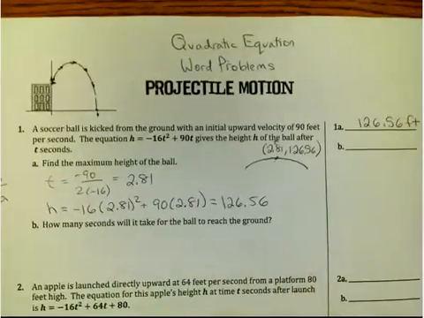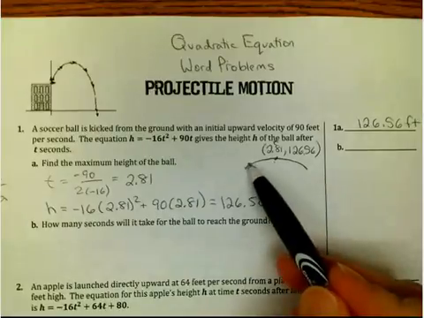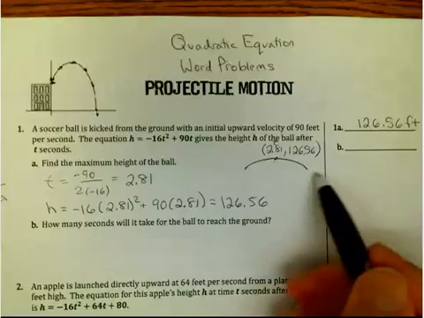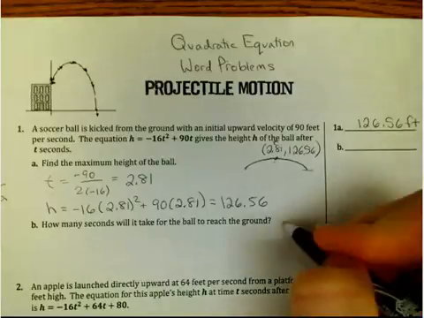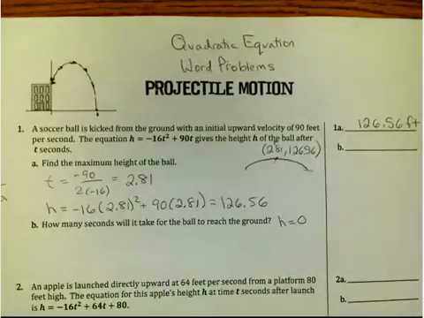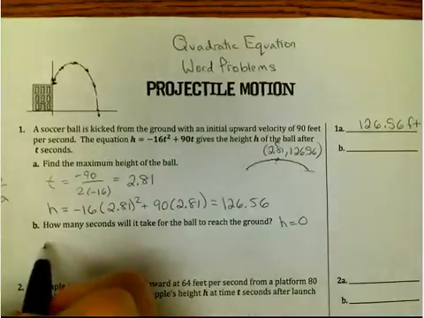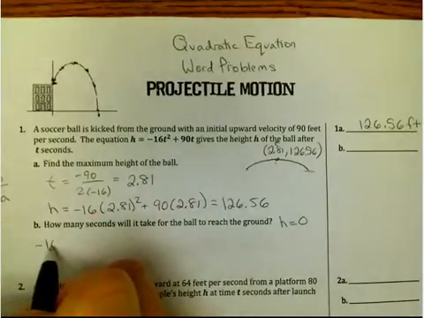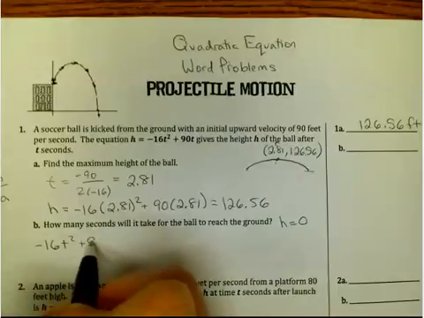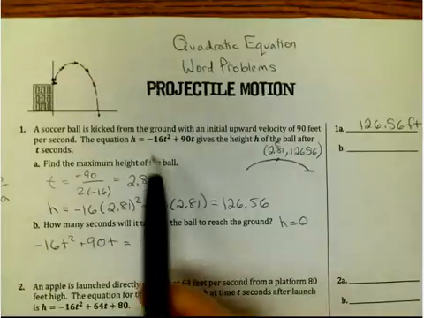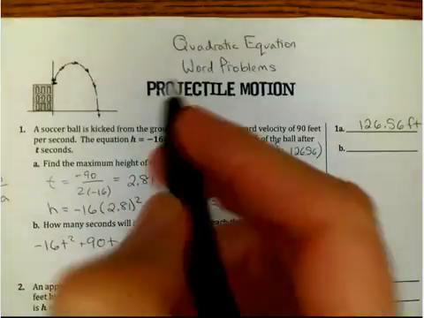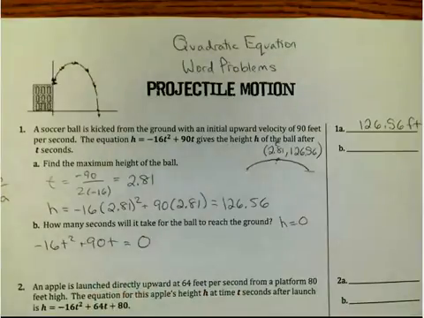Okay, for the next question, it says how many seconds will it take for the ball to reach the ground? Here I know that when the ball reaches the ground, the height is going to be 0. So we're looking for when does h equal 0. So I take my equation for height, negative 16 t squared plus 90t, and now I know h needs to be 0, so I'm going to set it equal to 0.